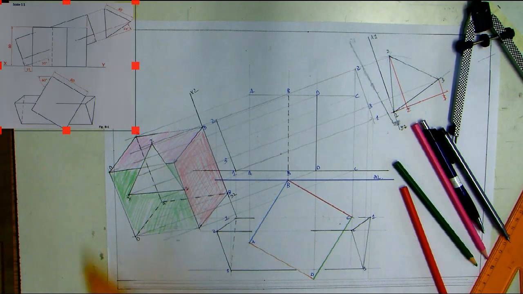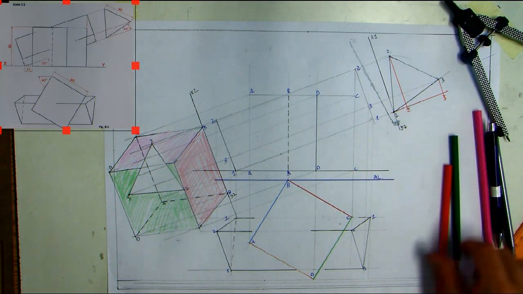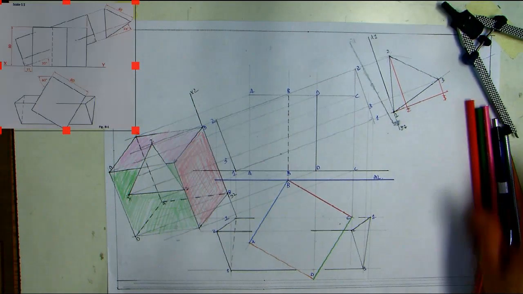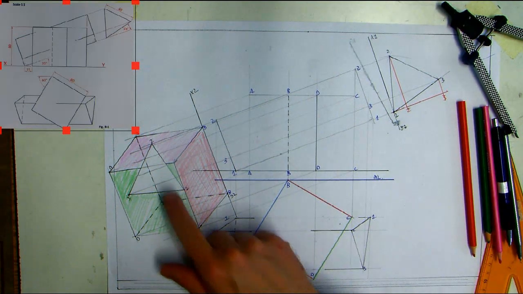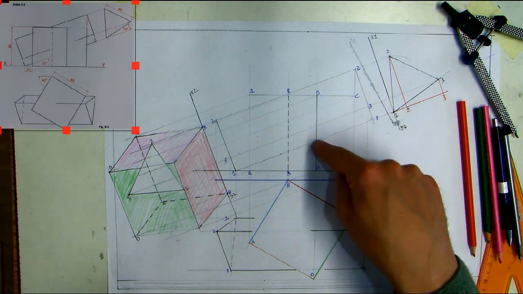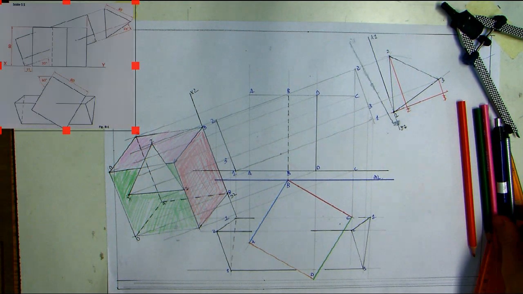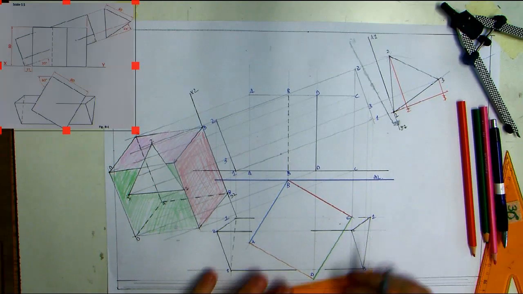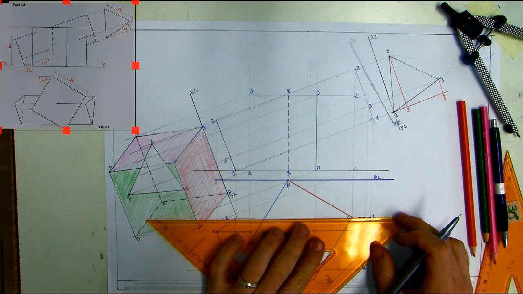Okay, so talking about now getting our points of intersection, we're looking at edge 1 will come down and penetrate at point C. So it stops at point C, and that's where it penetrates the object.